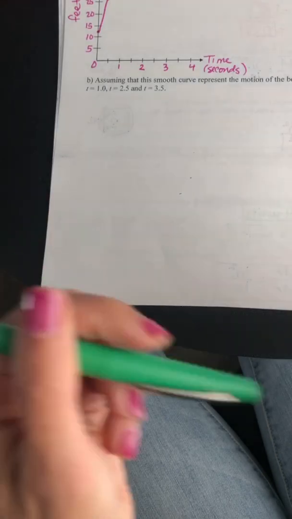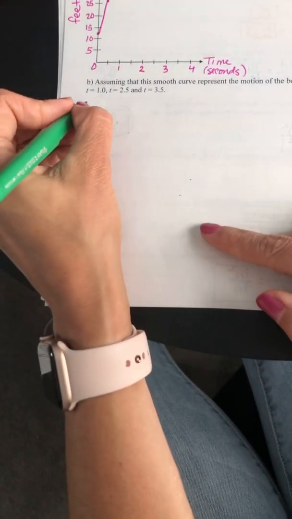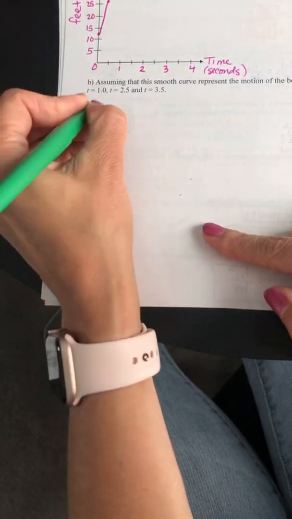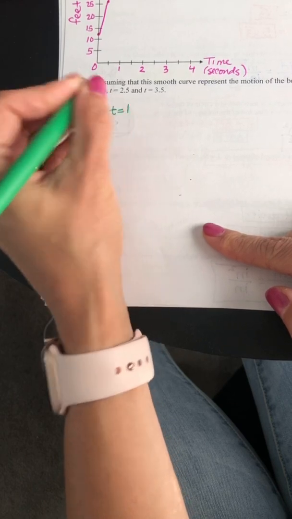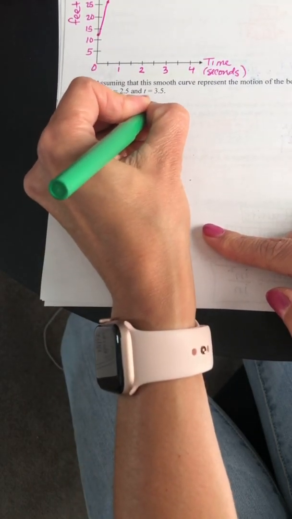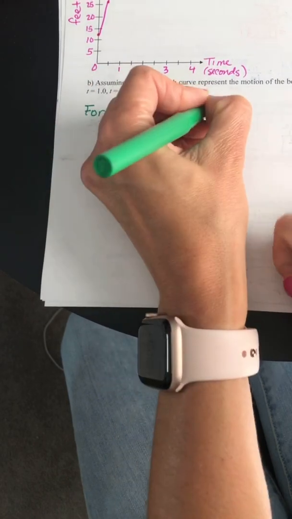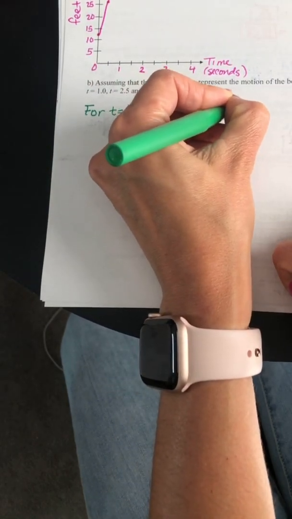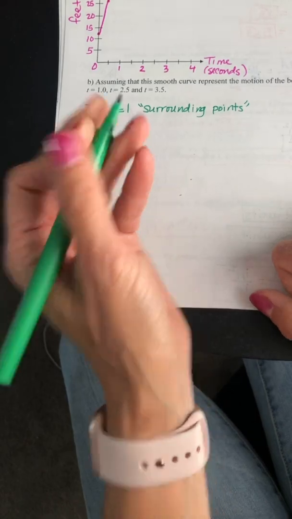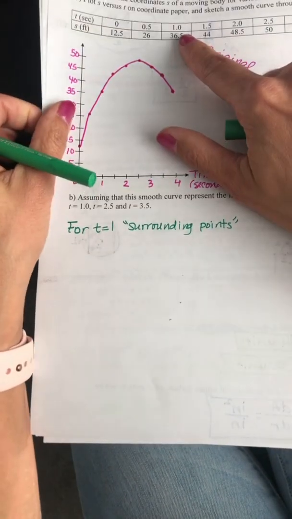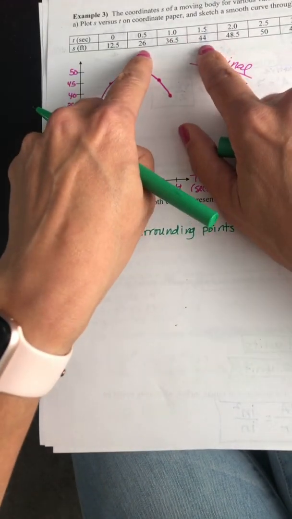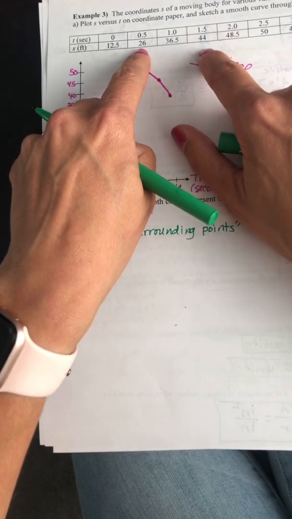Okay, so we'll start with t equals 1. So for t equals 1, we're going to look for the surrounding points. Okay, well, at 1, the surrounding points around it are (0.5, 26) and (1.5, 44).